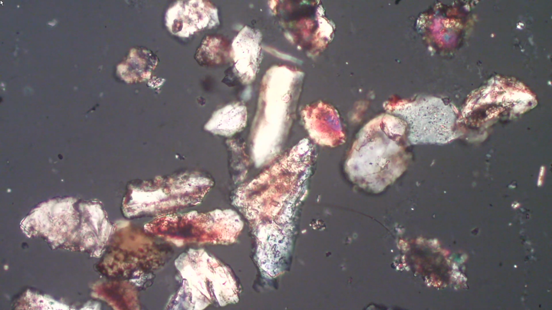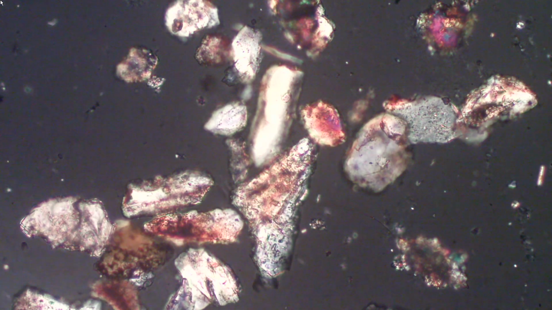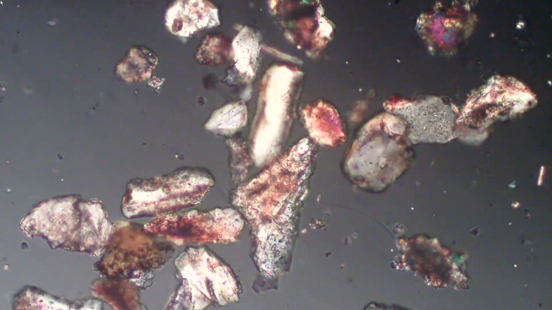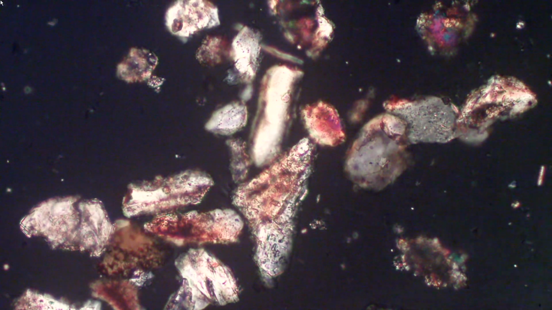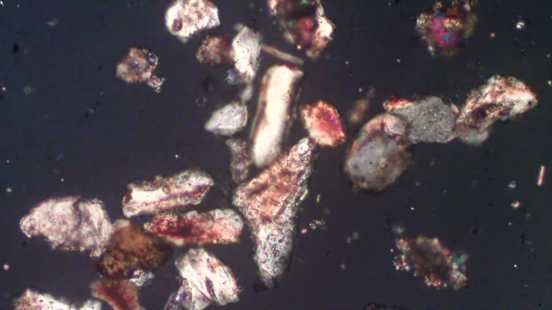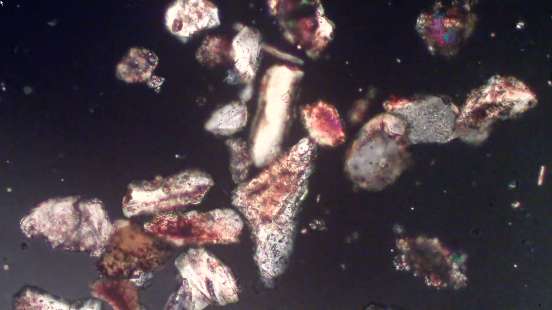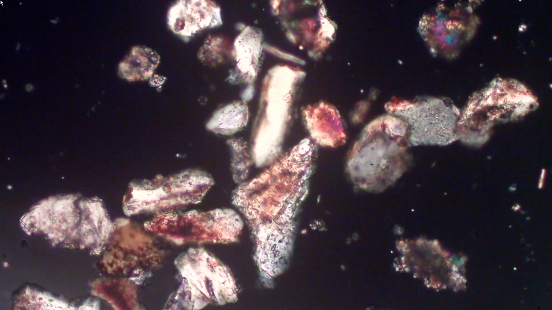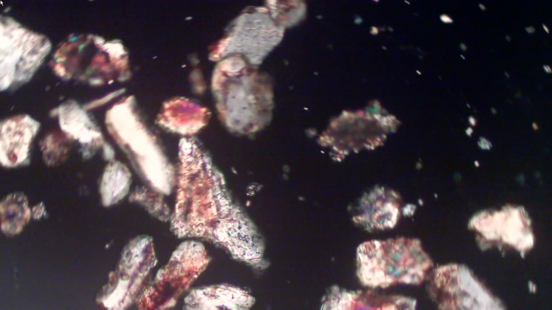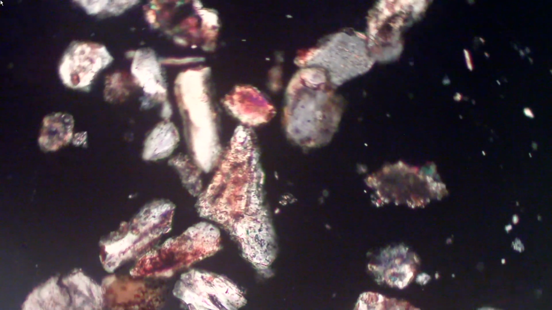You can see that the ones that were in extinction show up now. Let's see if 5 is a little better fit. 5 is a better fit. Look how black the background is. Okay, so we'll use that. Now notice what happens as we rotate the stage. Everything stays the same. There's no change.